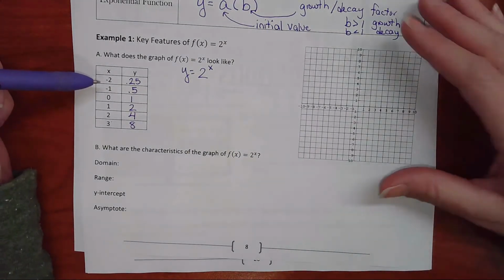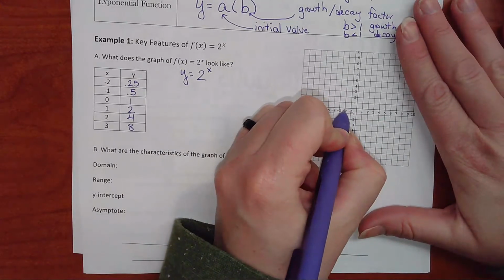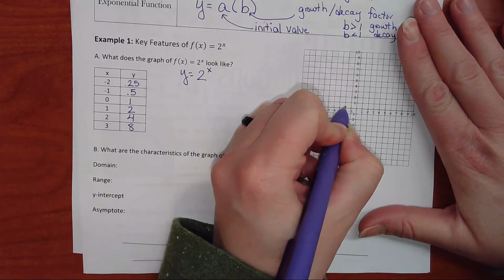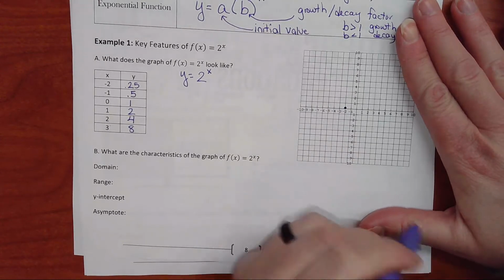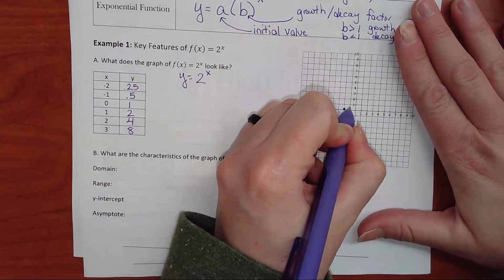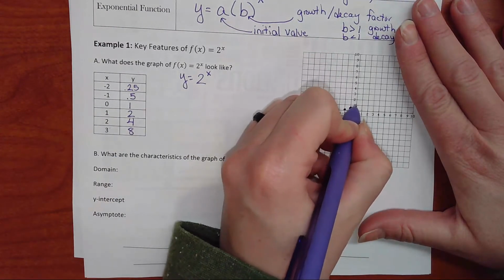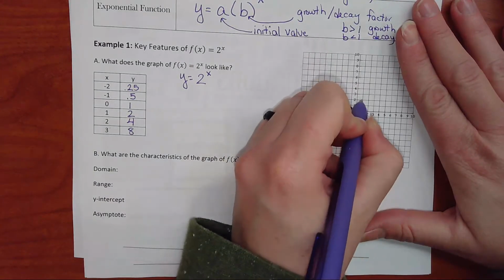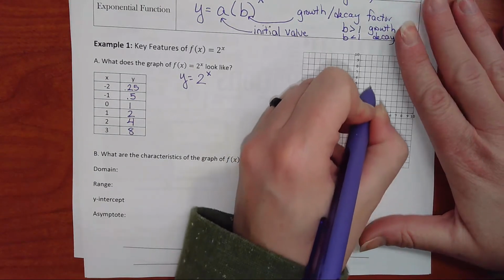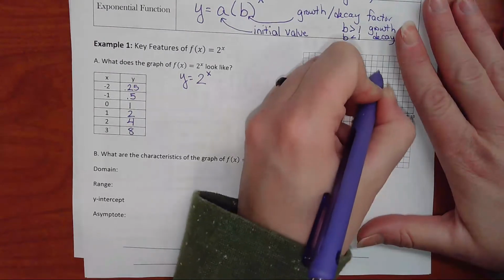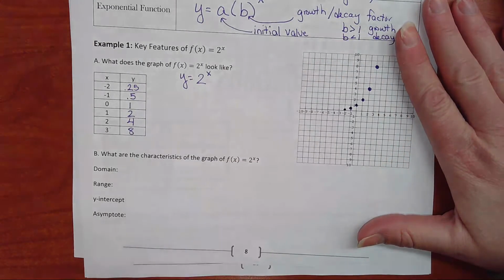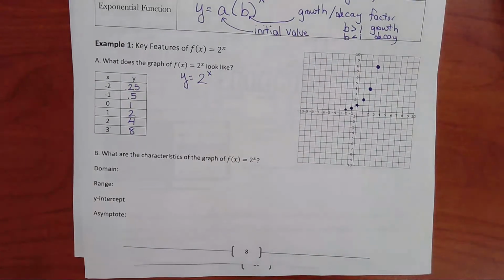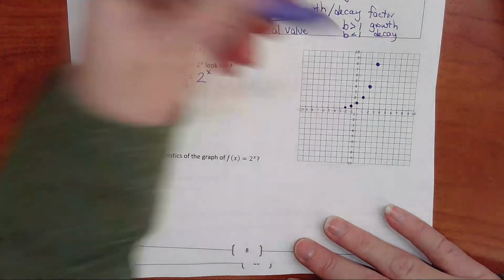So I'm going to plot these points. I go left 2, up 0.25, so just up a little bit. There's that point. Then -1, half; 0, 1; 1, 2; 2, 4; and 3, 8. So there's my points. Notice that these aren't lines, so this is kind of curved.